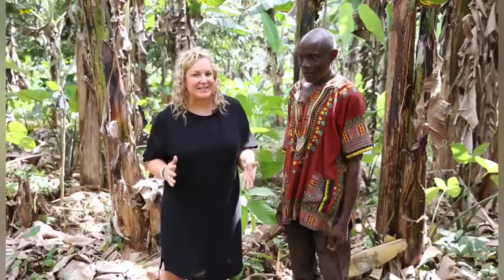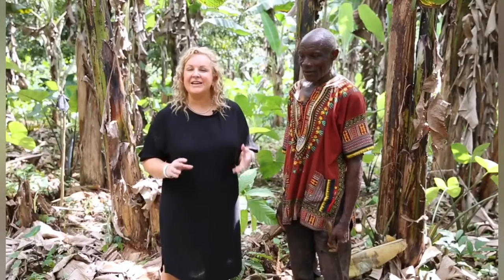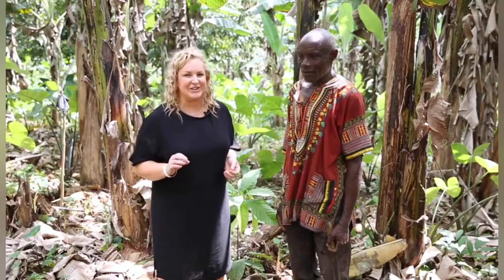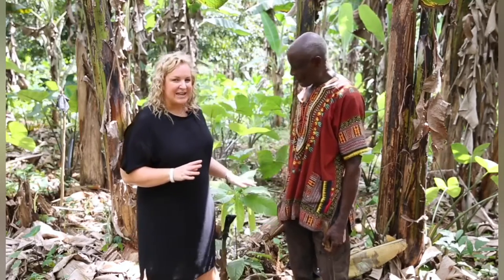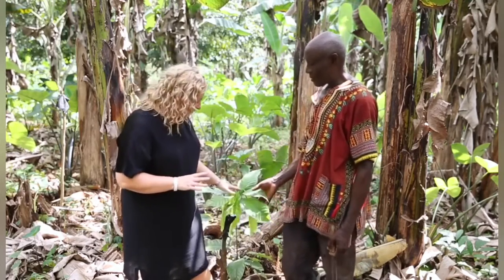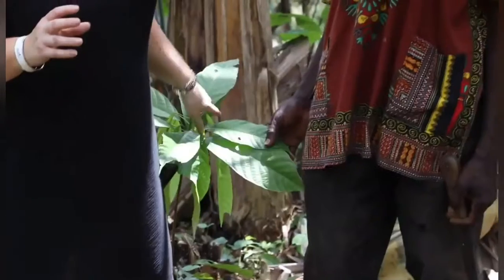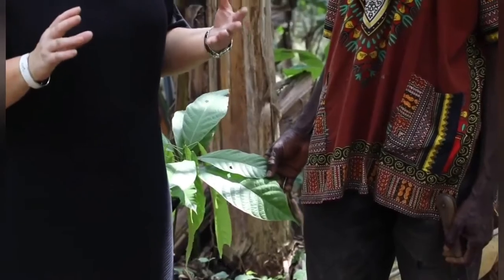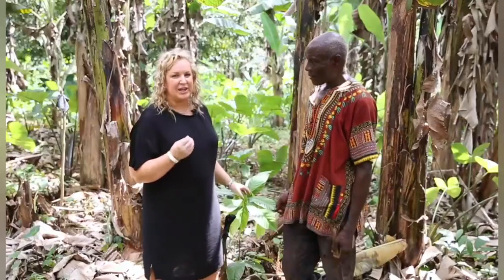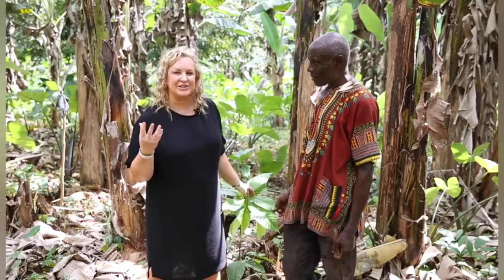I'm here with Osa on his cocoa farm in Ajay in the eastern region of Ghana. Now we're standing in front of a young tree which is only 4 months old. So it's important for farmers not only to try different hybrids of trees, but also to plant younger trees so when the other trees get old.